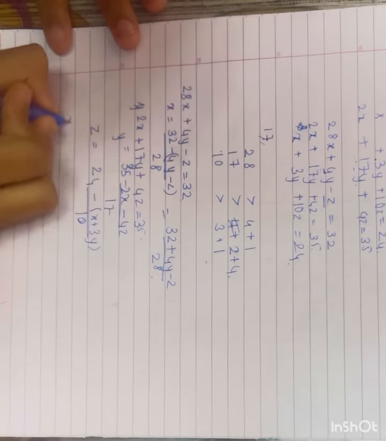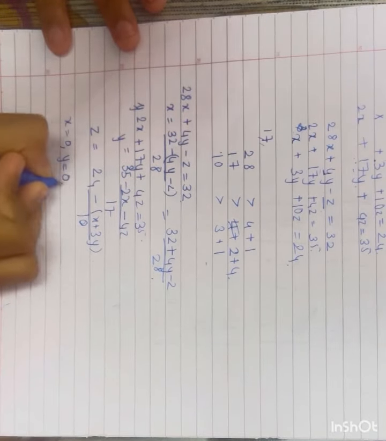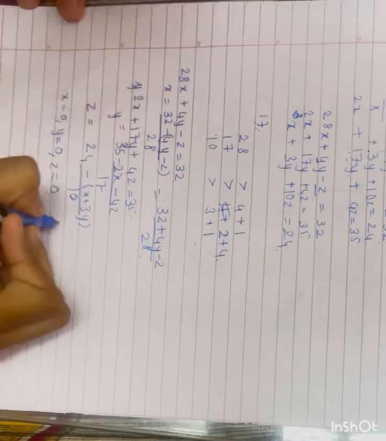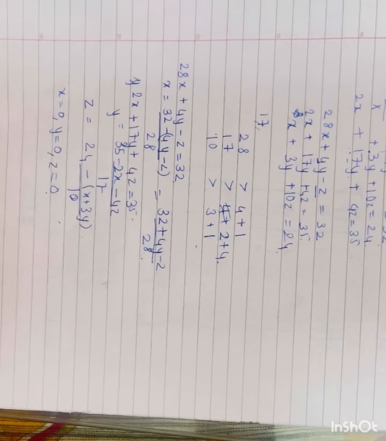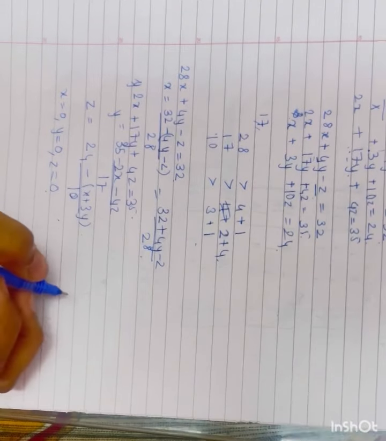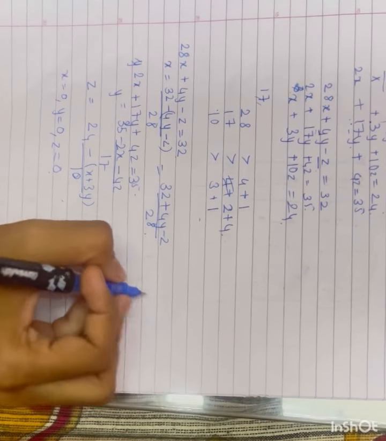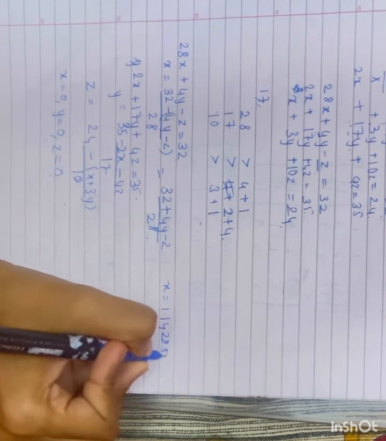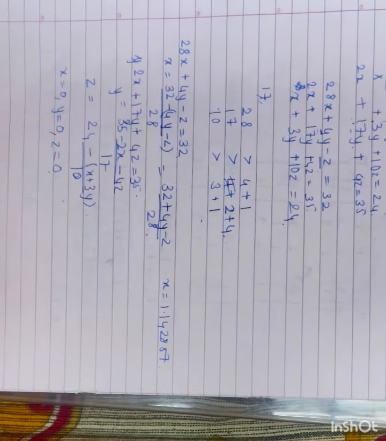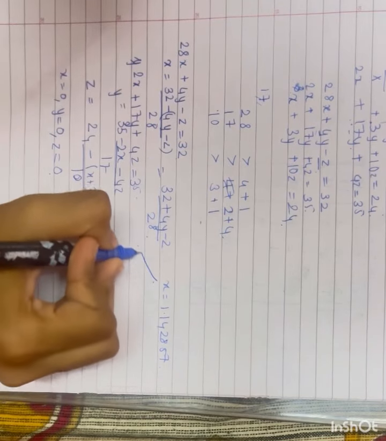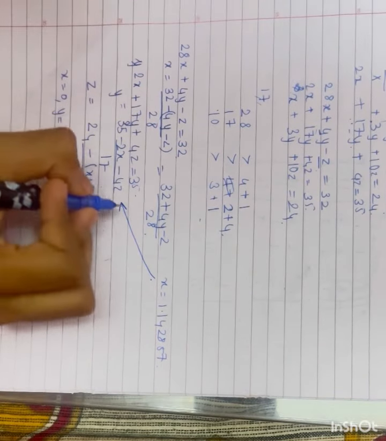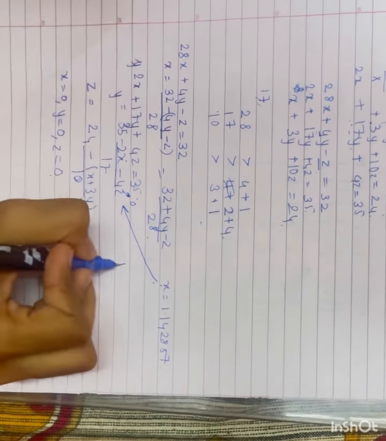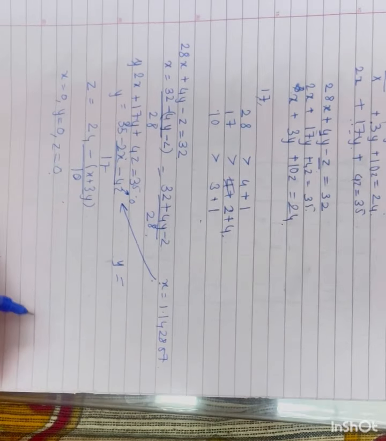Now we will put x equal to 0, y equal to 0 and z equal to 0. While calculating the value of x, we will put y and z equal to 0. Then the value of x will come out to be 1.142857. Then when we are calculating y, we will put z as 0 but x as this new value, so some value of y will also come out.